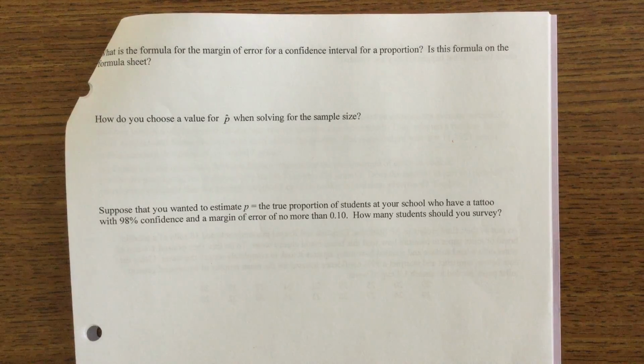So what is the formula for margin of error for a confidence interval for proportion? This you guys should already know. Okay, first of all, what is the margin of error in a confidence interval? Okay, wait, pause. That was a poor question. What is the formula for a confidence interval for proportion?